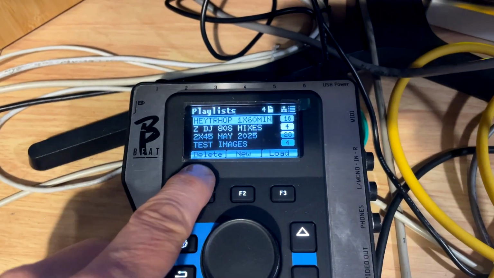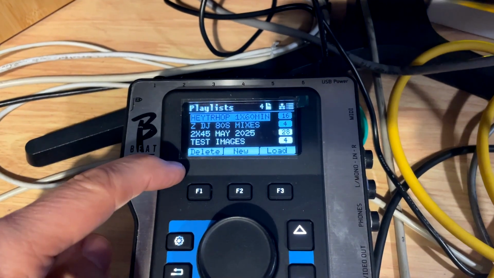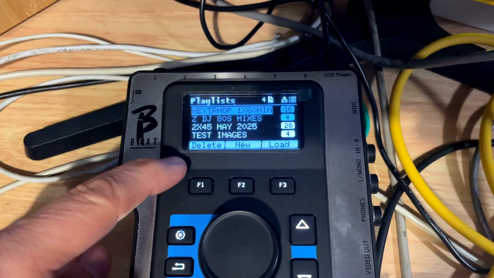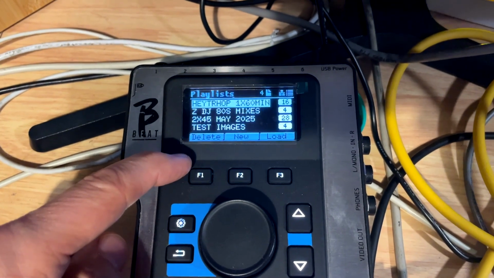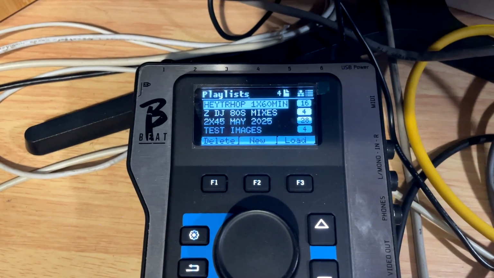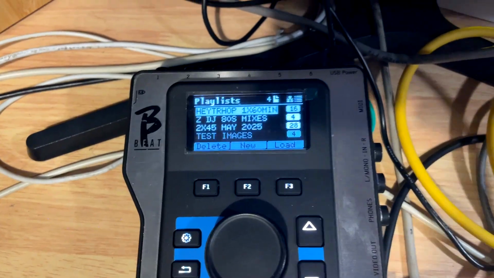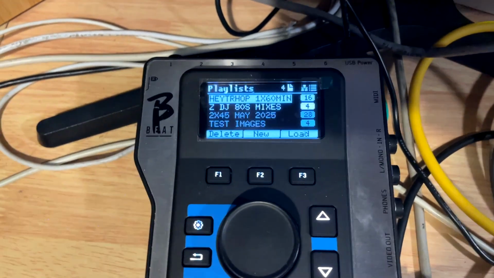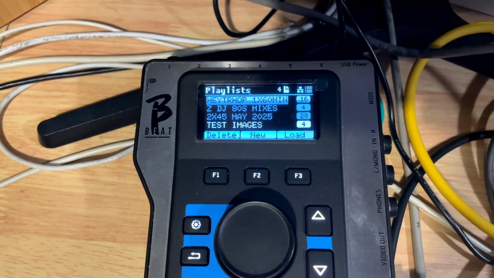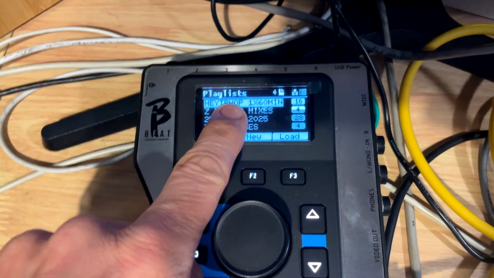The only downside is I can only move selected ones to the bottom, so you need to plan carefully which playlist you want at the bottom, and plan ahead how you're going to do it. But typically the stuff that I don't use a great deal, such as test images and the DJs, may as well stay down the bottom, and I like to have my latest set list at the top.